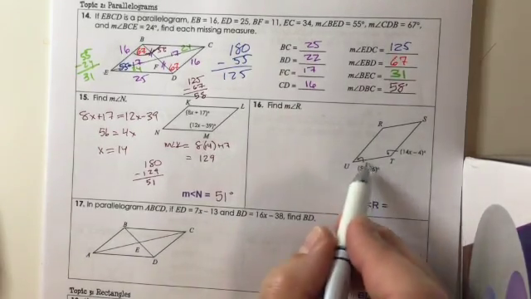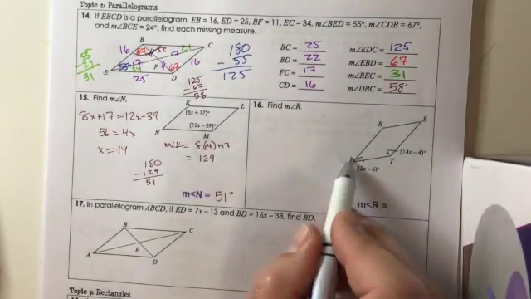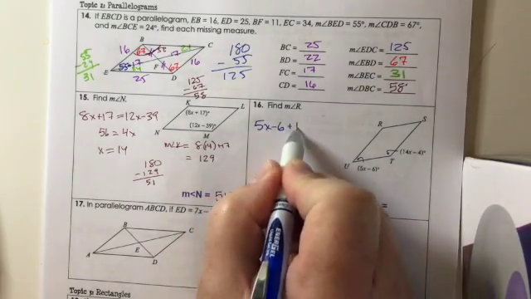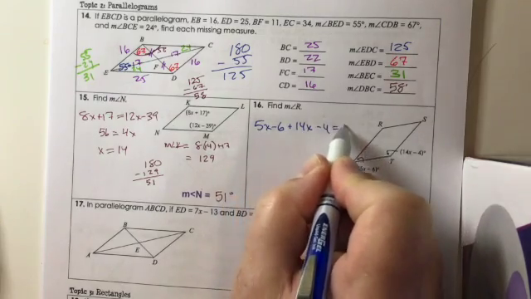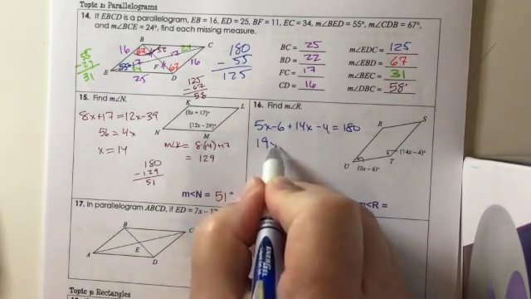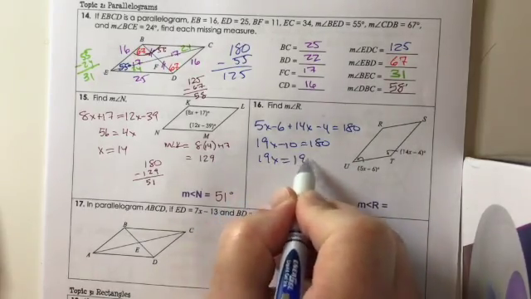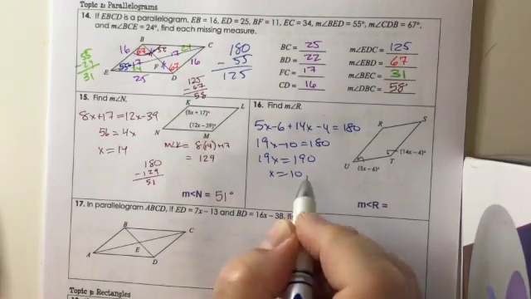Okay, they're going to do it to us again here. Let's see, these two are consecutive interior angles, so they're supplementary. So 5x minus 6 plus 14x minus 4 equals 180. 19x minus 10 equals 180. 19x equals 190, so x equals 10.